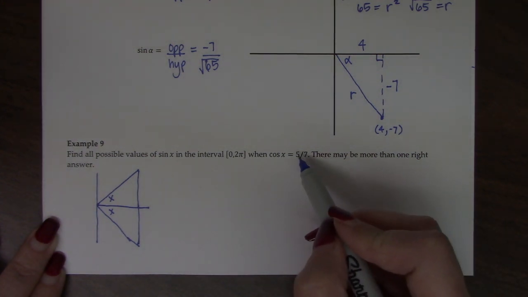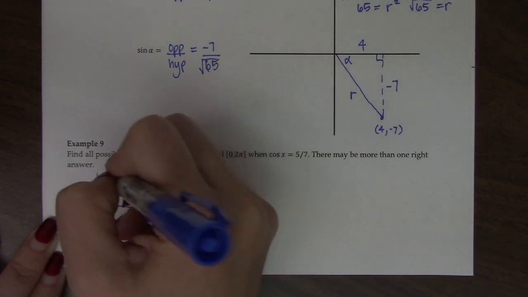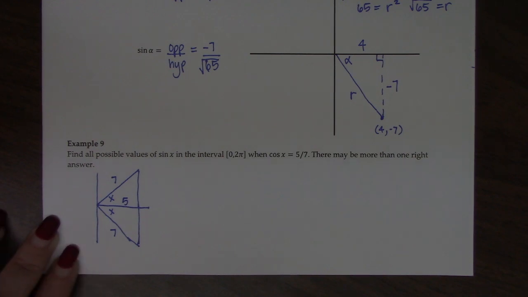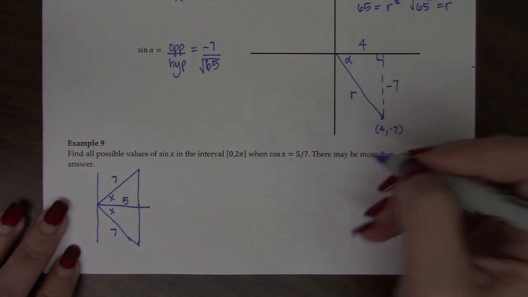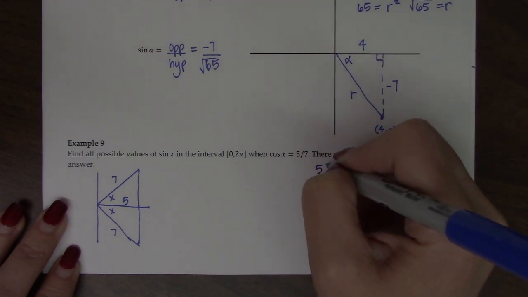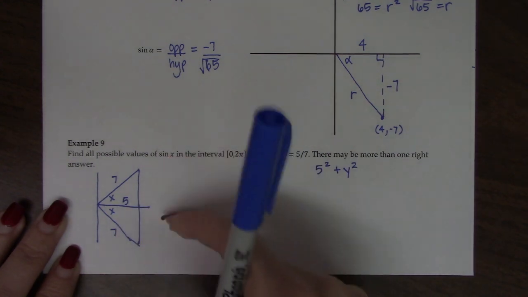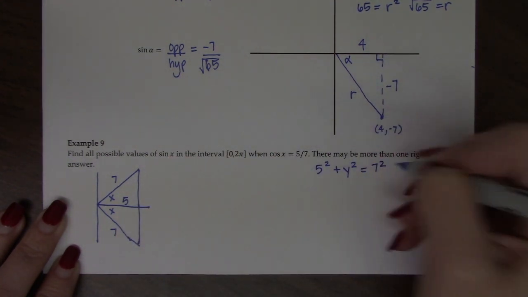Cosine is adjacent over hypotenuse. So the adjacent side to the angle is 5, and the hypotenuse of each of these triangles is 7. So now I'm going to use the Pythagorean theorem to find the missing side. So 5 squared plus y squared, because they're y values, right, equals 7 squared.